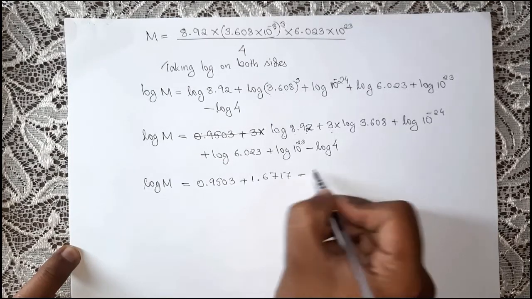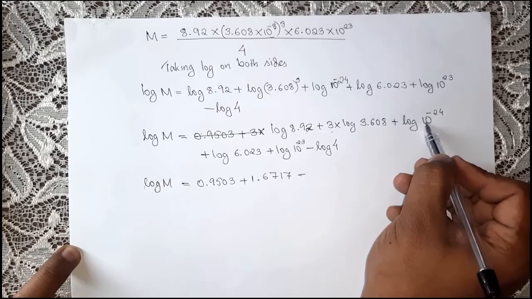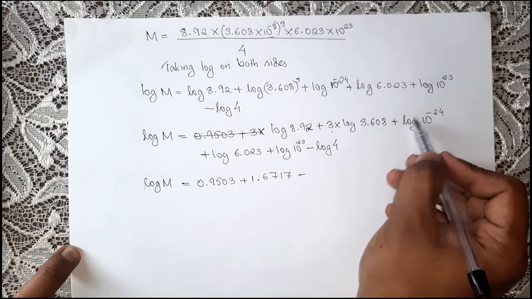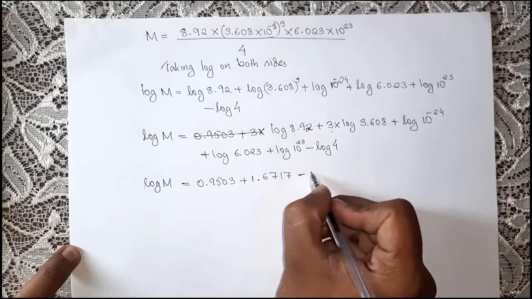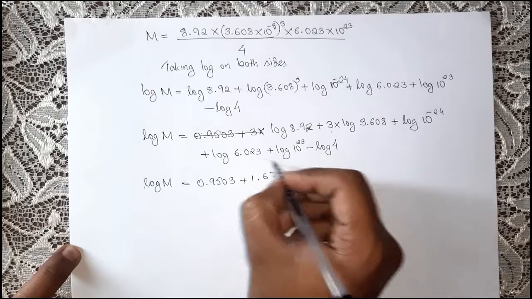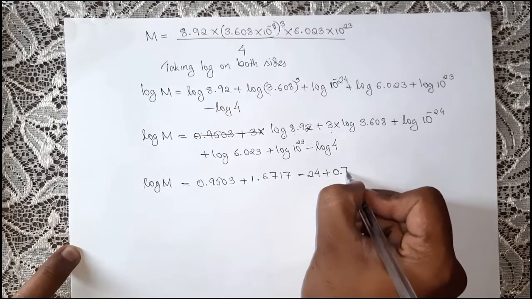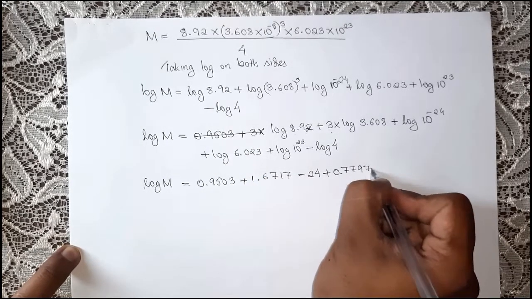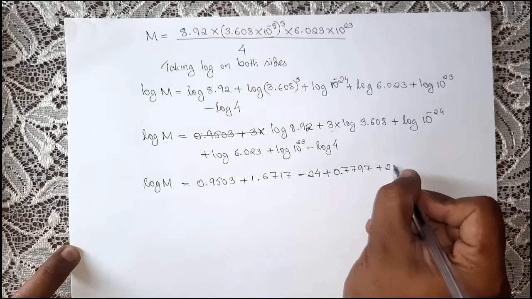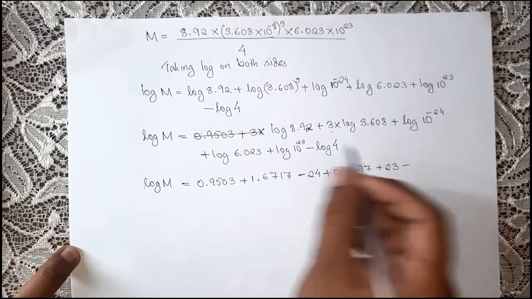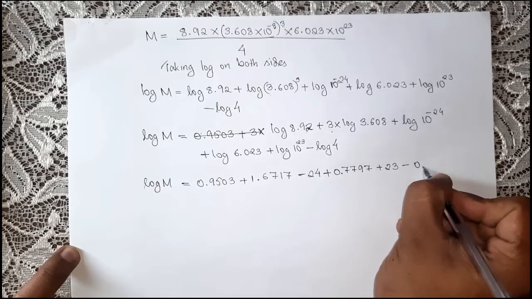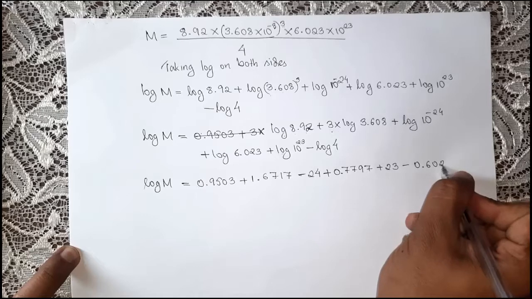And then log 10 to the power minus 24 is minus 24. So minus into plus will be minus, so it will be minus 24, plus log 6.023 is 0.7797, plus log 10 to the power 23 is 23, minus log 4 is 0.6020.